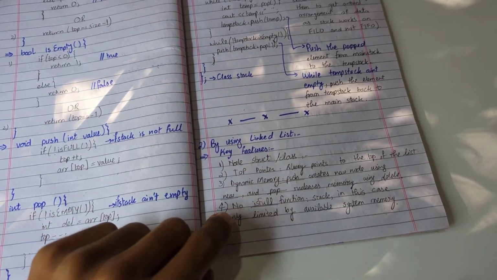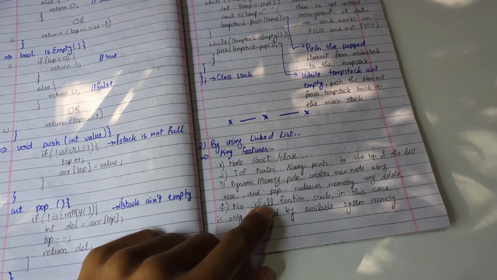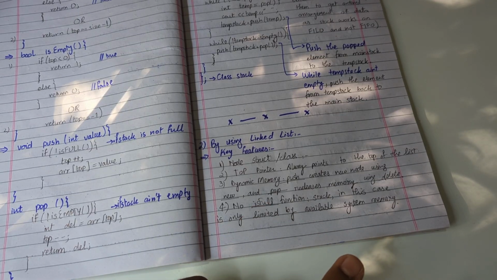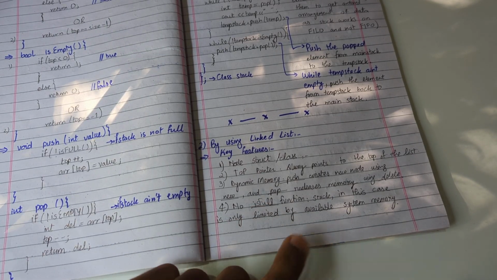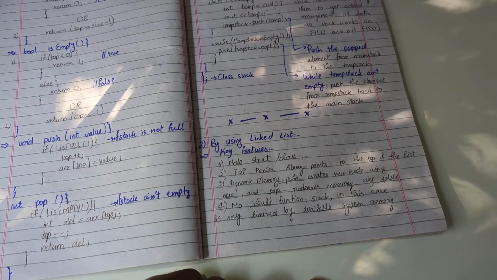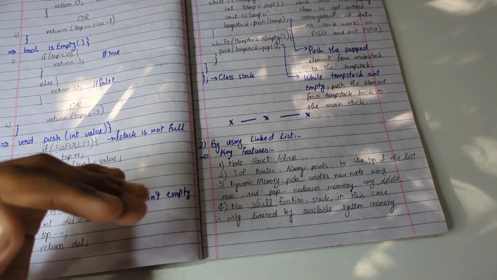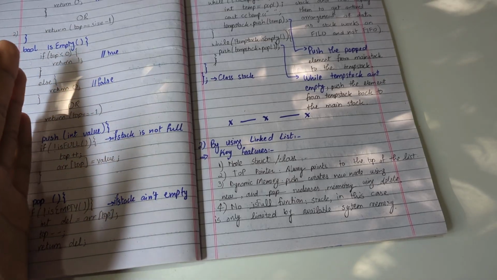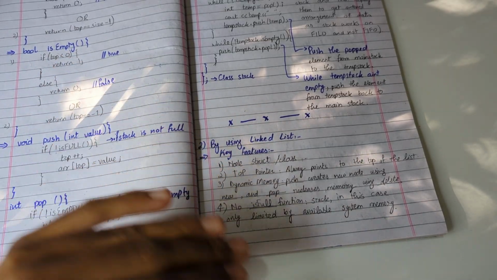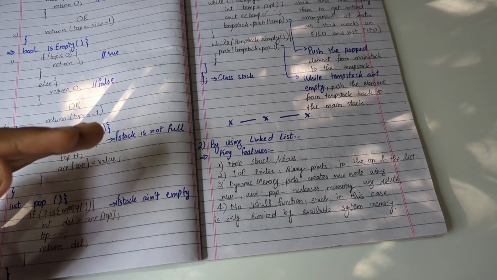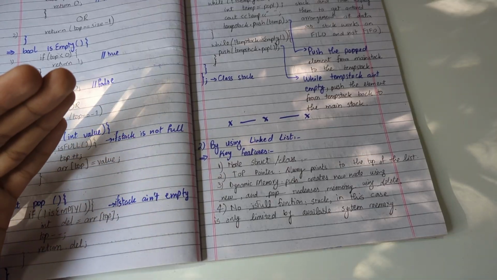So we don't use an isFull function. A stack in this case is only limited by available system memory. As it is a linked list, we don't have to worry about it, and we don't specify a capacity. It's an infinite stack which is only limited by our computer's memory.